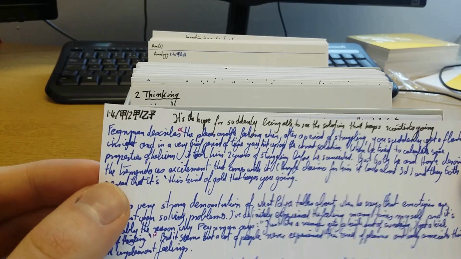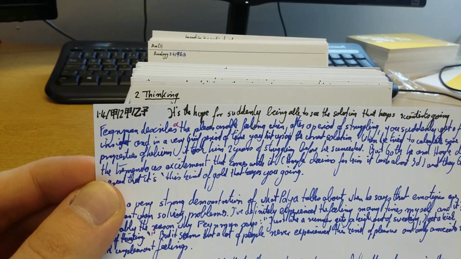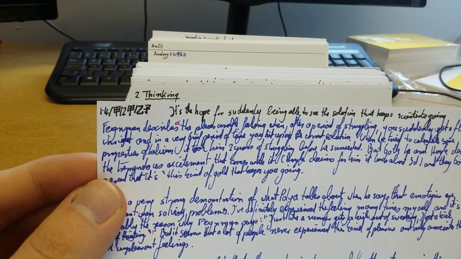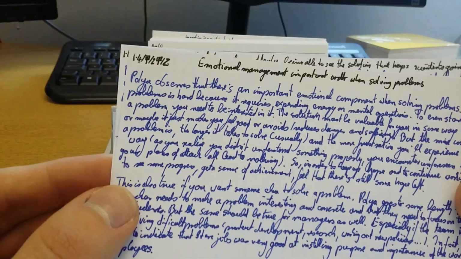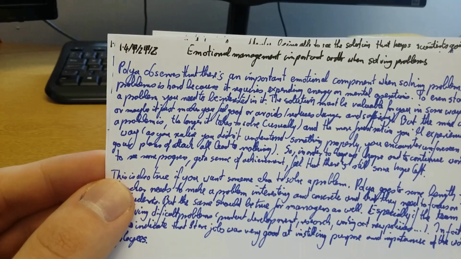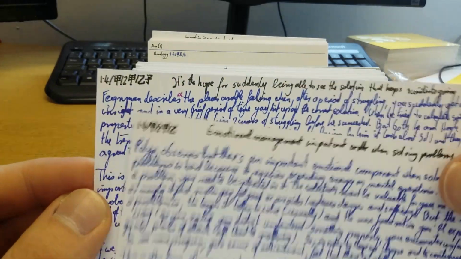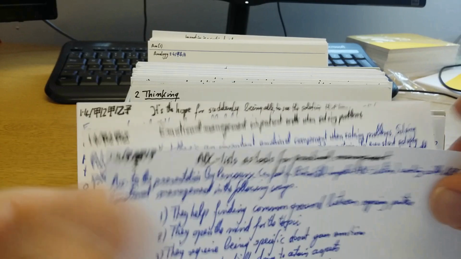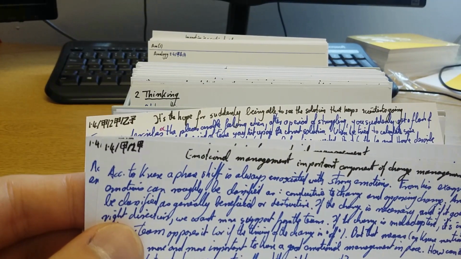And they made a very interesting point. They say it's the hope to suddenly being able to see the solution and the excitement that comes with this. The hope for the excitement that keeps a scientist going, which in itself is a very beautiful illustration of what Polya talks about in his book and why he mentions emotional management in the context of solving problems. So I filed it behind emotional management and problem solving, which again is filed under emotional management in change management.